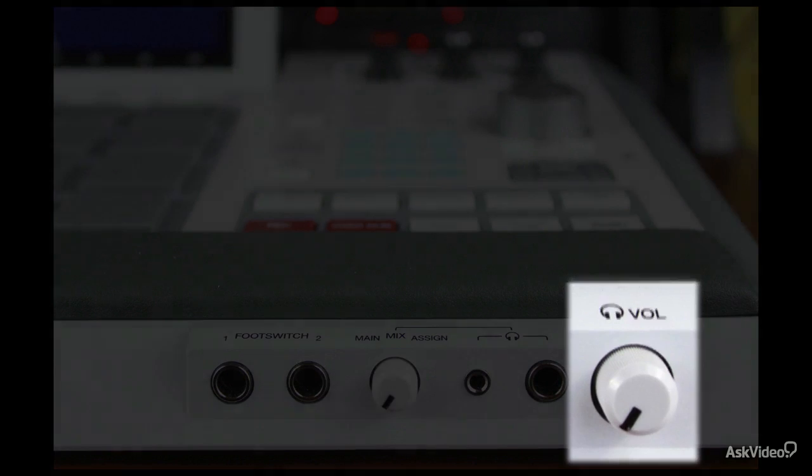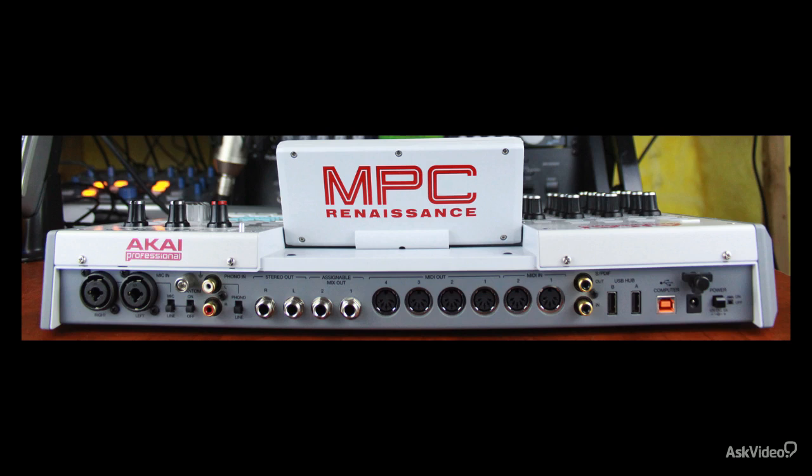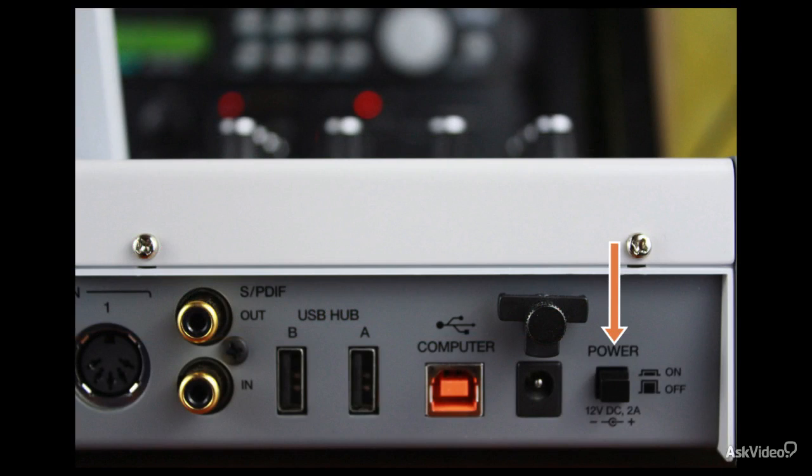To wrap up our MPC Renaissance overview, let's take a look at the rear panel. The rear panel is where you make all your connections to your MPC Renaissance. Here on the far right, you have your power switch to turn the MPC on and off. Next to that, you have your power input where you connect your 12-volt DC 2A power adapter. Above that, you have your power adapter restraint. Use this to secure your power adapter cable to prevent it from accidentally unplugging.